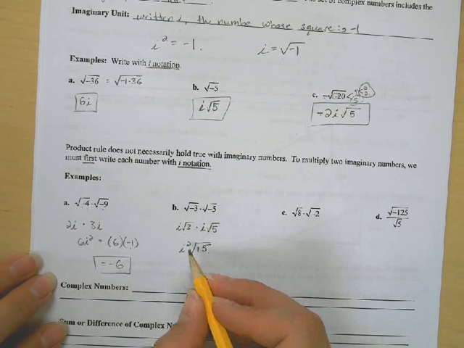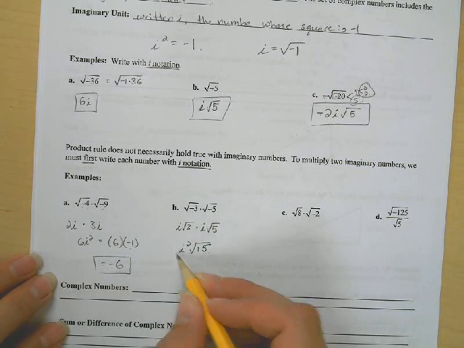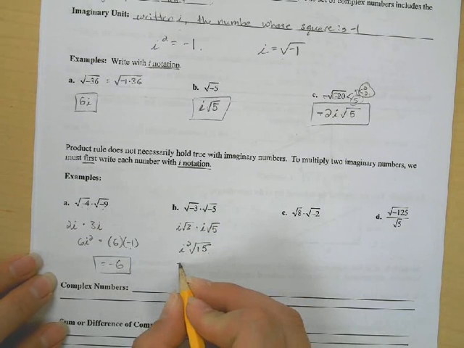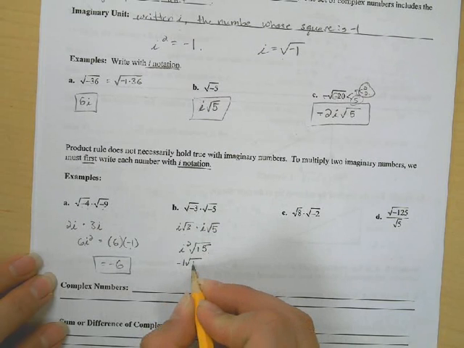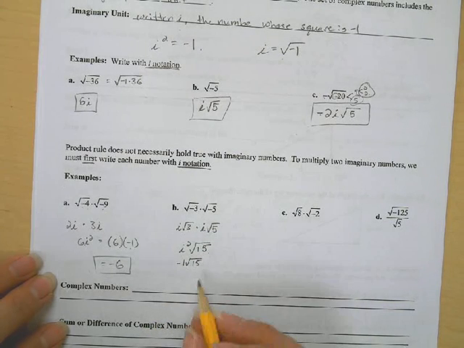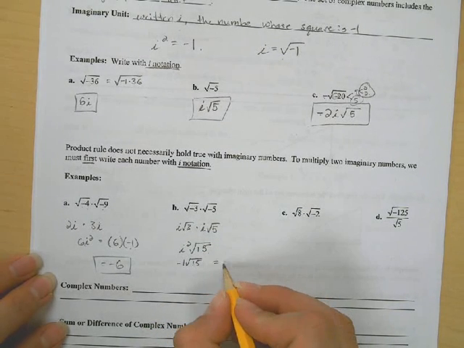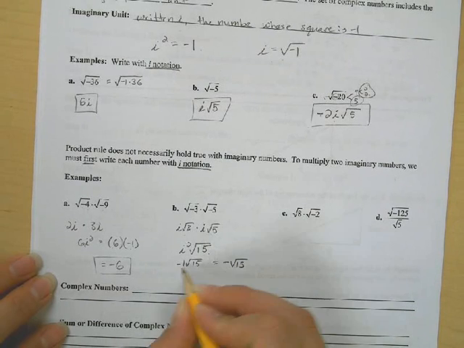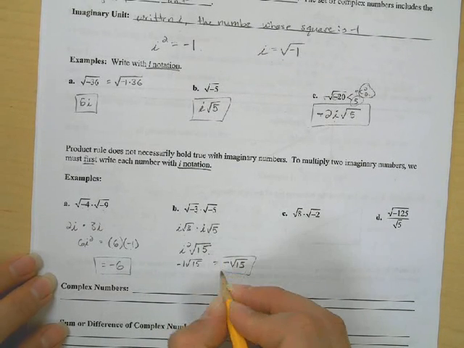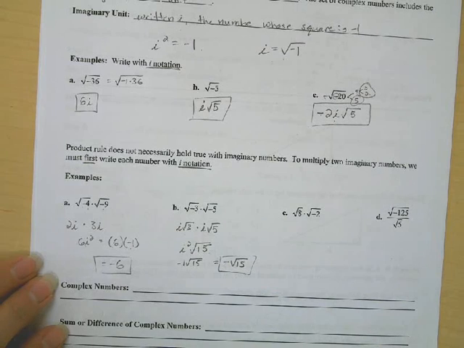But again, in this unit, anytime you see an i squared, you need to convert that to a negative 1. And negative 1 times square root of 15 is just negative square root of 15. If you leave the 1 out front, that's fine. It's just not really proper, but either way, you won't lose points.